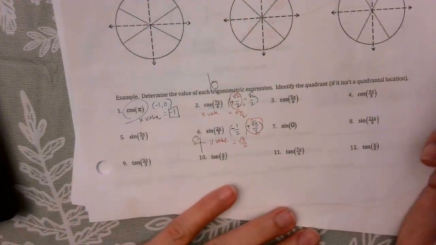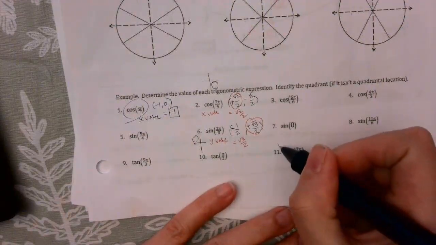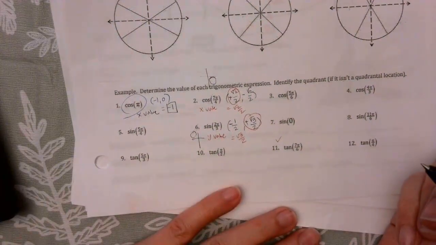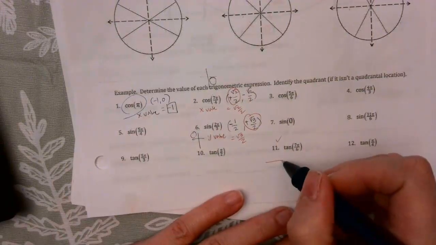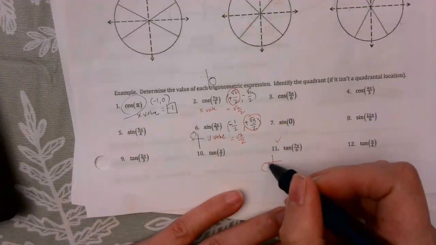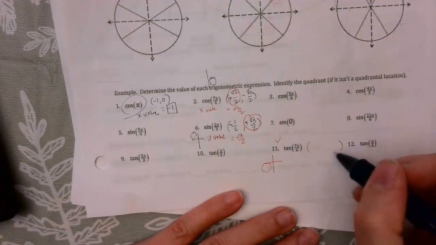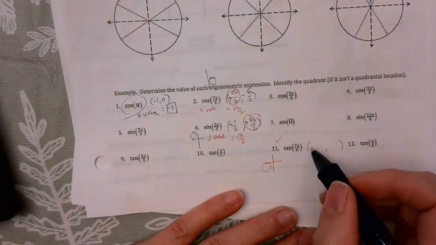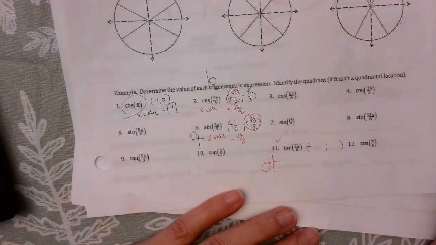Should we try tangent this time? Sure, let's try this one. Tangent of 7/6 of pi. Okay? Alright, notice that numerator is 1 bigger than denominator. So which quadrant? Third quadrant. What's the sign of x and y in the third quadrant? Negative x, negative y.